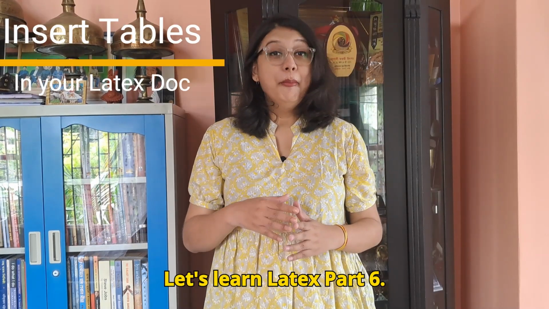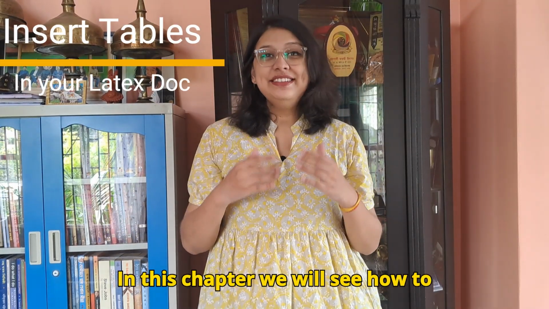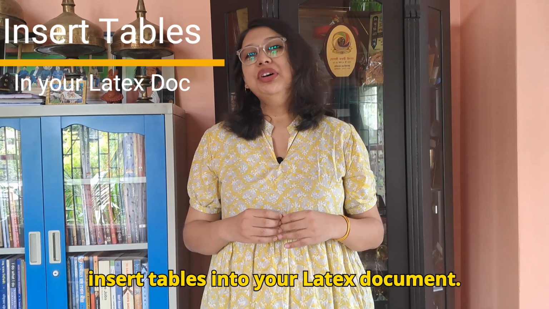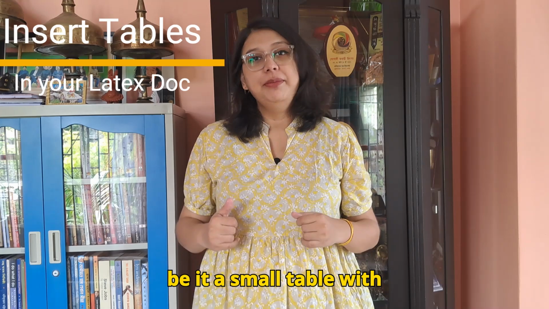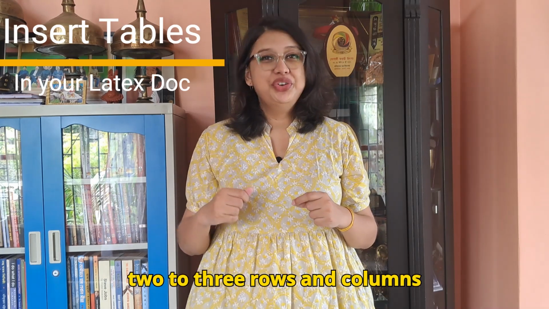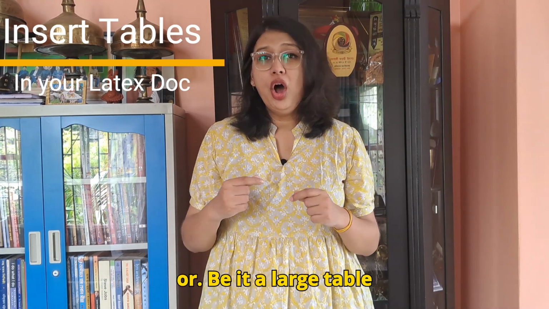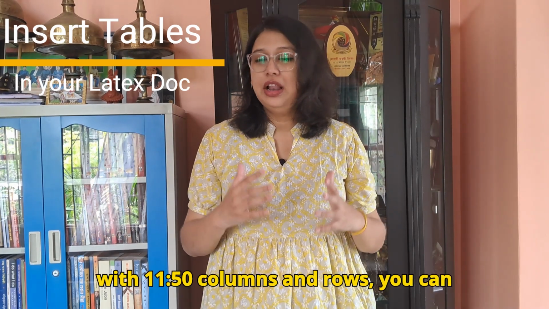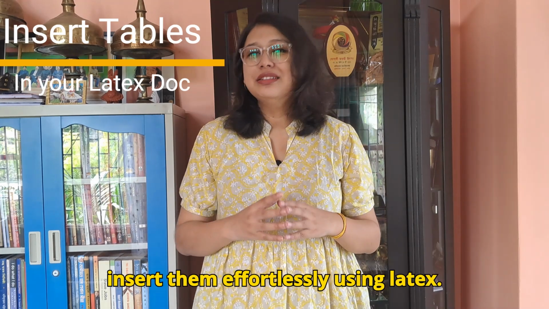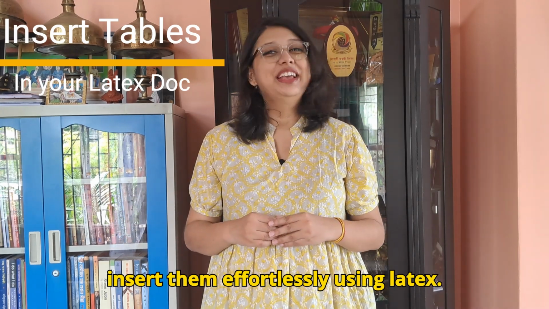Let's learn LaTeX part 6. In this chapter, we will see how to insert tables into your LaTeX document, be it a small table with 2 to 3 rows and columns, or be it a large table with 10 to 12 columns and rows. You can insert them effortlessly using LaTeX.